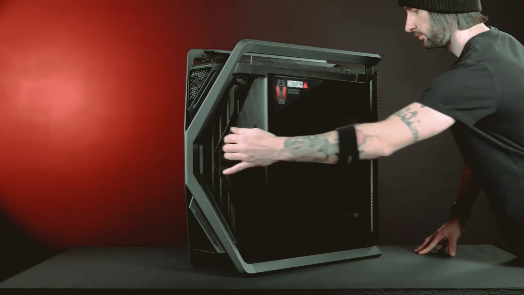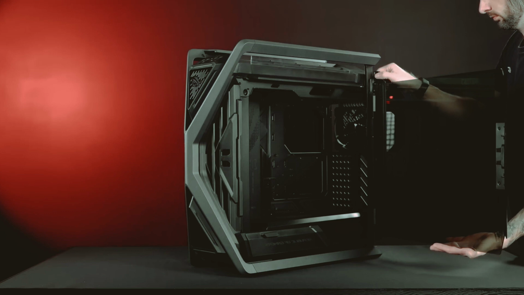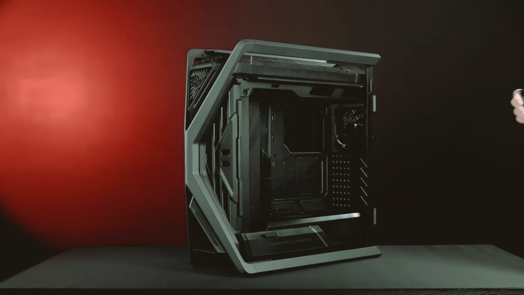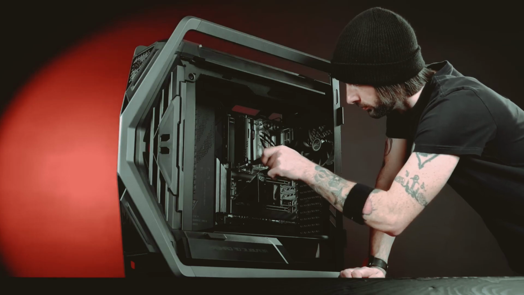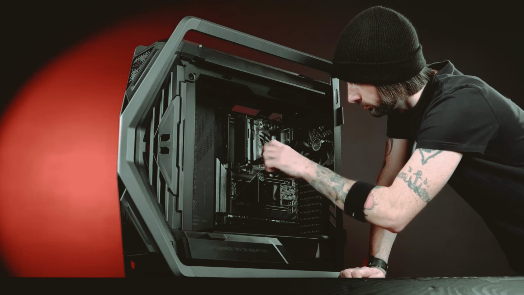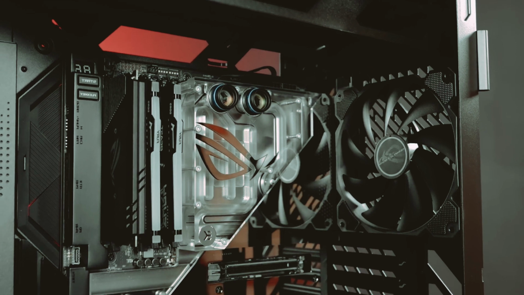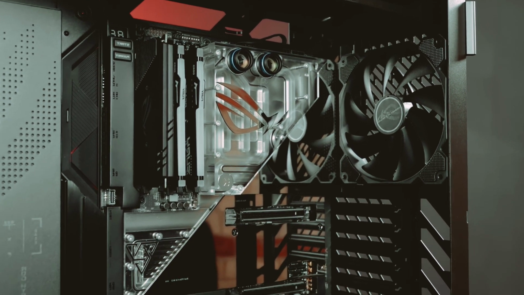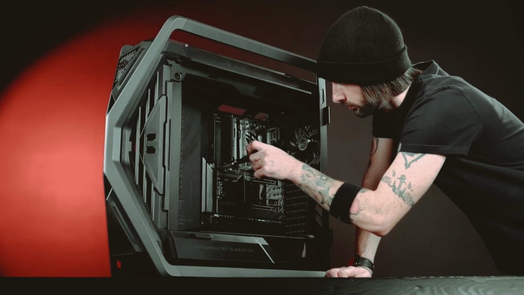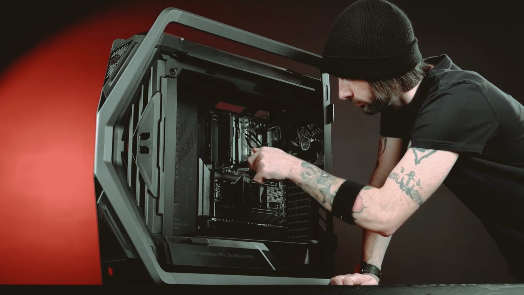Moving on to installing the motherboard, start by aligning the I/O shield, which is a metal plate with ports for peripherals, with the rear panel of the case. Secure the I/O shield in position using screws. Now, carefully place the motherboard in the case, ensuring that all the connections and ports align properly. Use screws to secure the motherboard firmly in place.